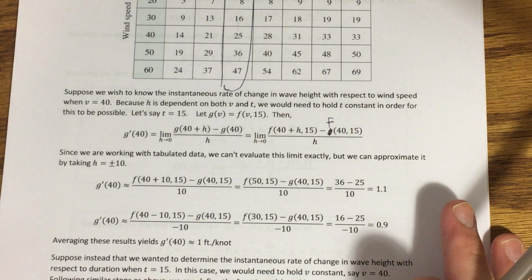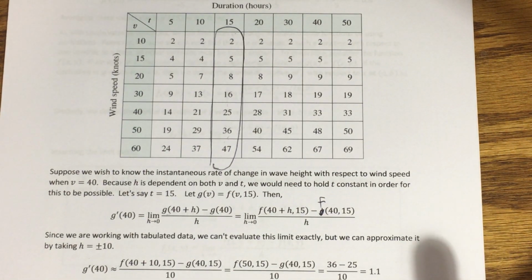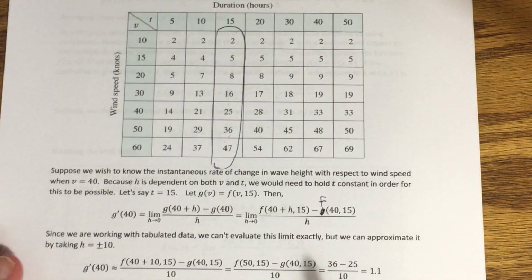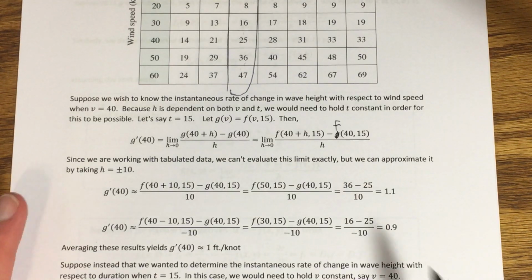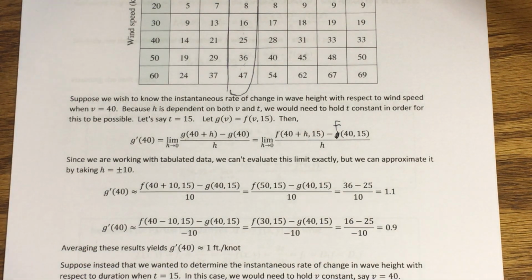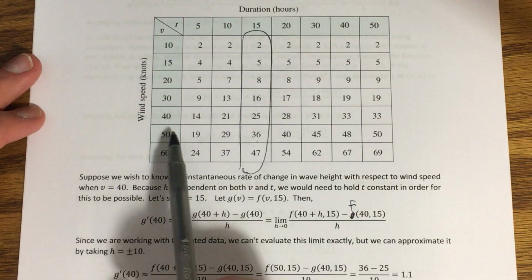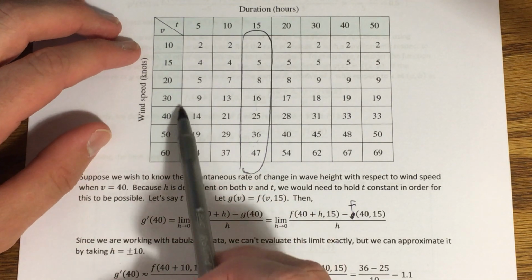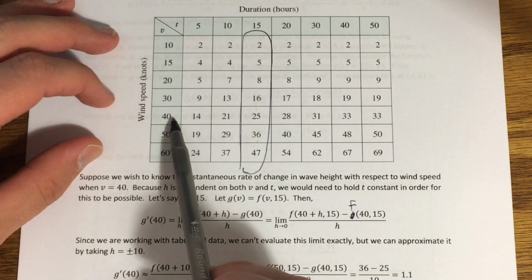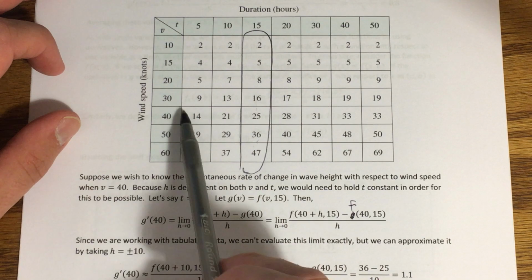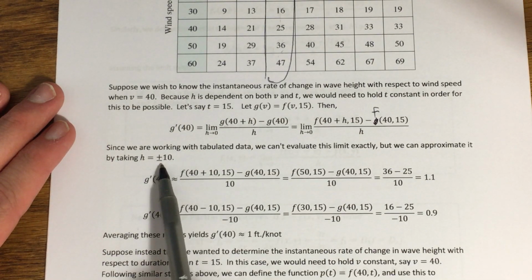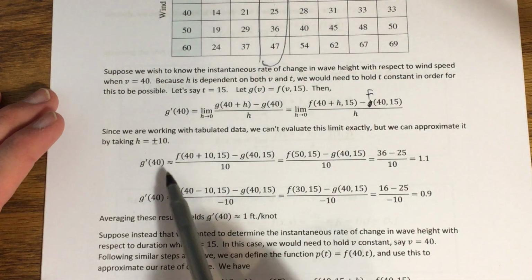Now the problem in this example is that we're working with a table. We're not working with a function that we have an algebraic expression for, so I don't actually have the ability to evaluate this limit exactly. But in Calc 1 we talk about ways of approximating limits using tables, and that's what we're going to do here. So if you look at the increments that I have in my wind speed near 40, I can move in increments of 10. So I'm going to let h equal positive 10 and negative 10 and approximate g prime of 40 using both of those.